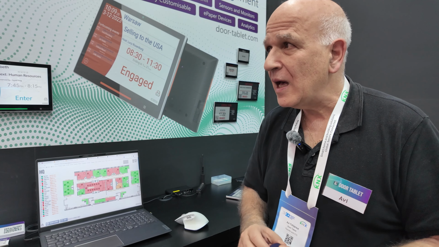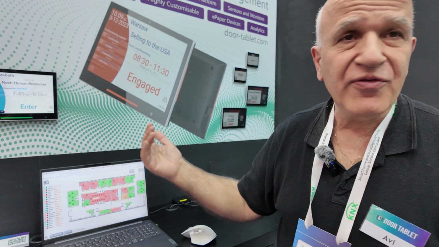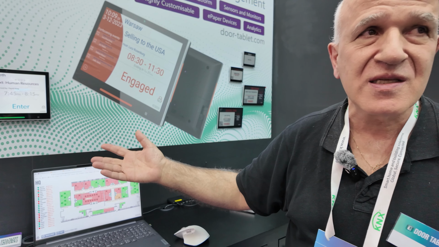So it currently works in 20 languages. Moreover, we've got a number of features to do with languages. You can easily change language on the fly, on the display. So let's say in some countries where you want to use, let's say German, and you want to offer visitors the ability to understand what's happening.